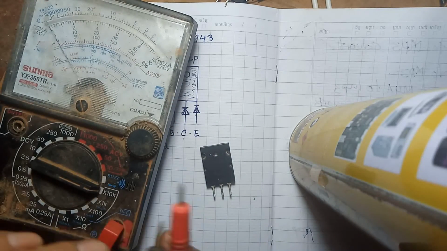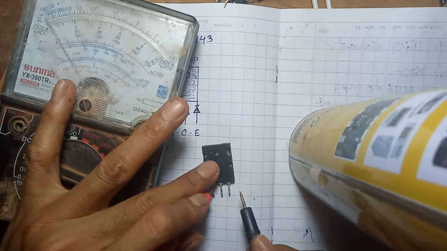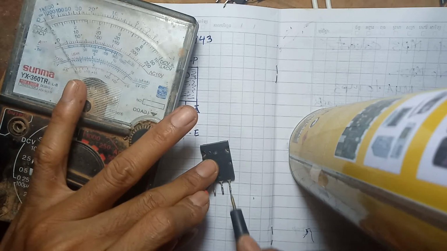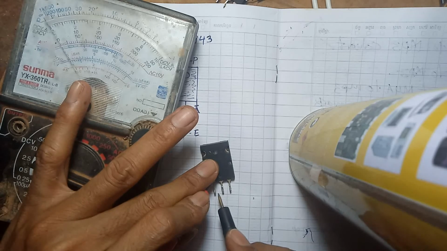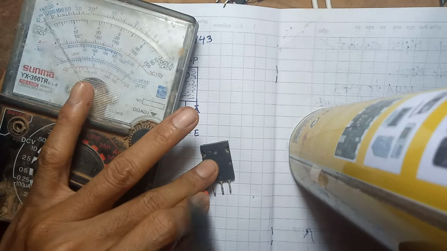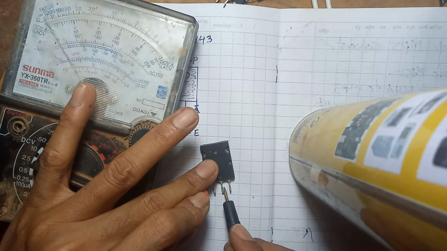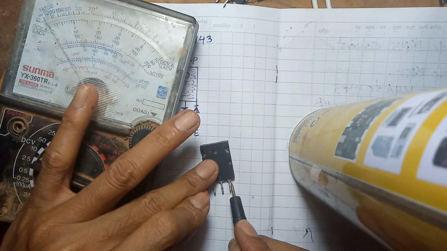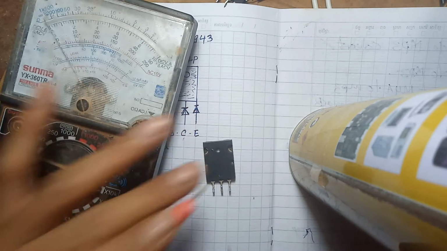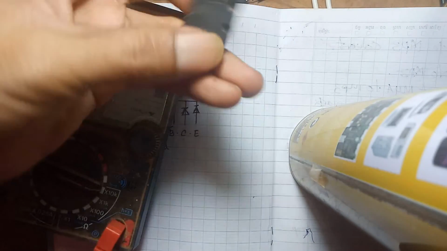Okay, and if you put the red to the B, I mean, hold the red one to the B and use the black one to walk. So now we're going to walk that. Okay, walk that and walk that. It's nothing working. So it means this transistor is really good.